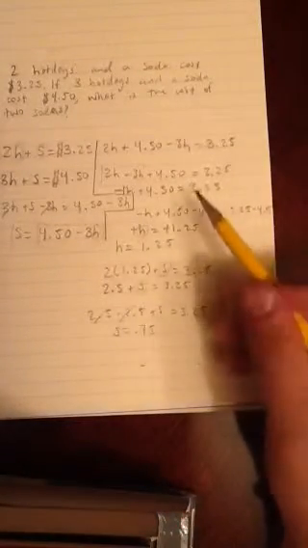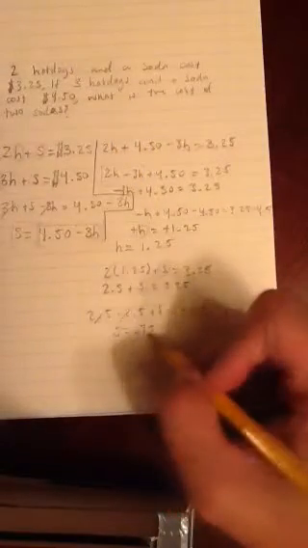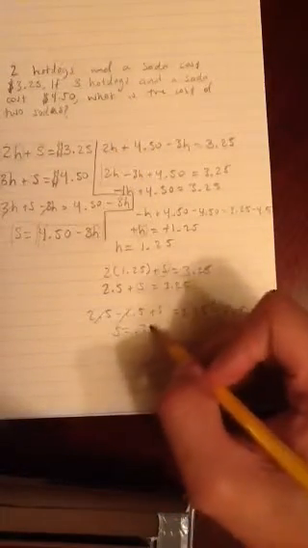However, the question asks what is the value of 2 sodas, and 1 soda is equal to 0.75, or 75 cents.